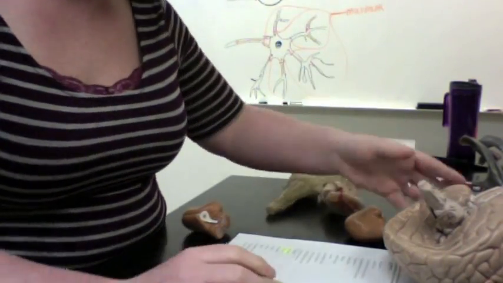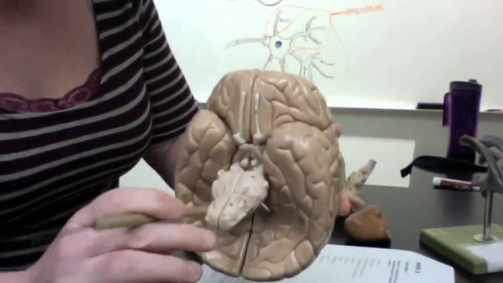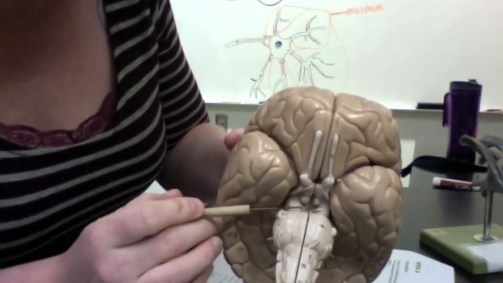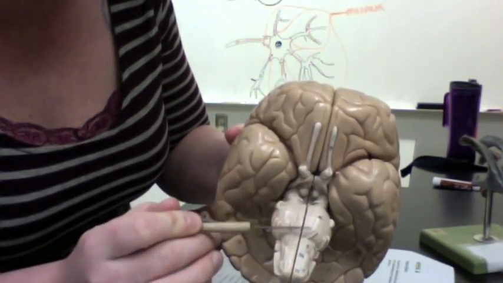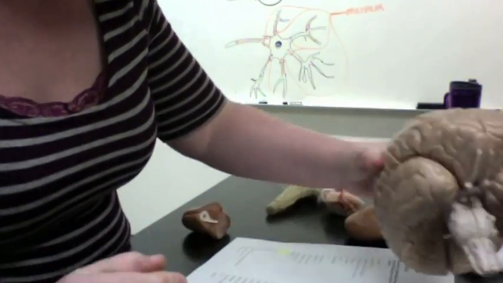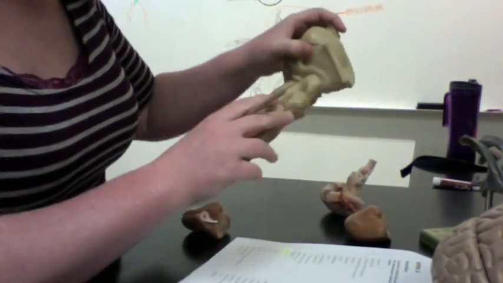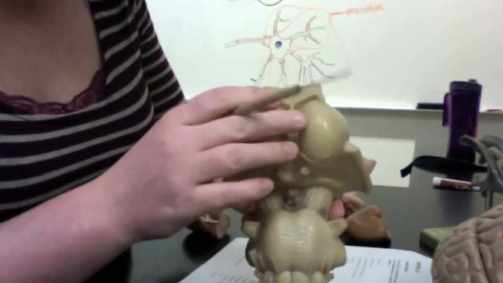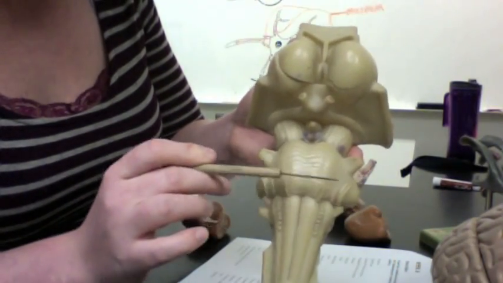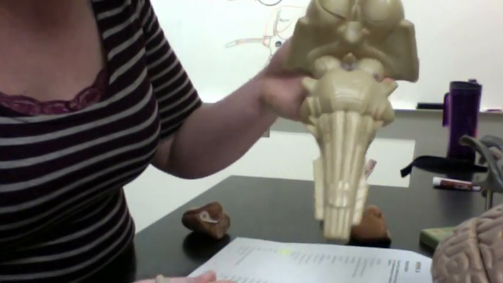Moving on, we have the pons. On the full brain, the pons is this swollen guy right here just above your brainstem, okay? It's technically part of your brainstem, but anyway, it's this swelling right here. You can also see that on this model, but here's the pons on this particular model. So again, it's this swelling above the brainstem.